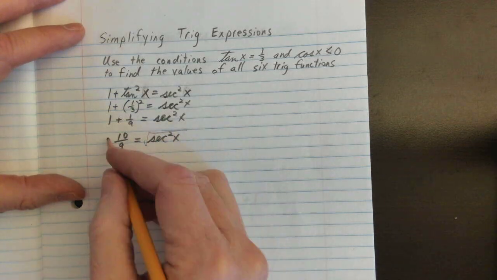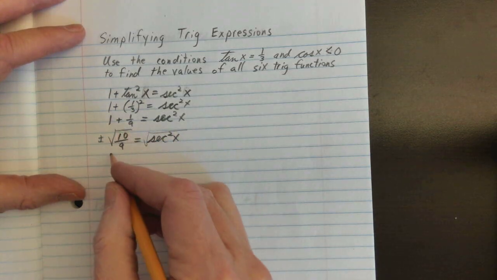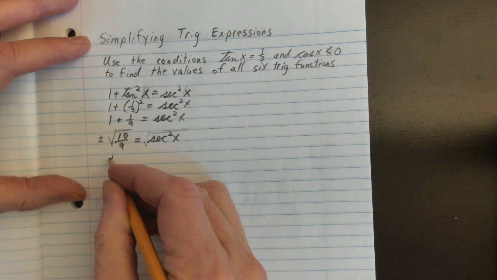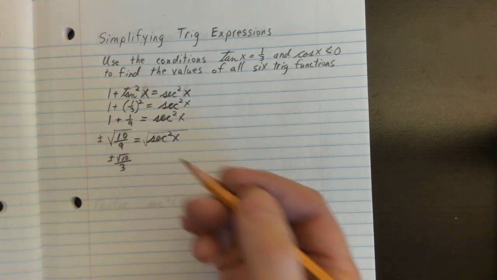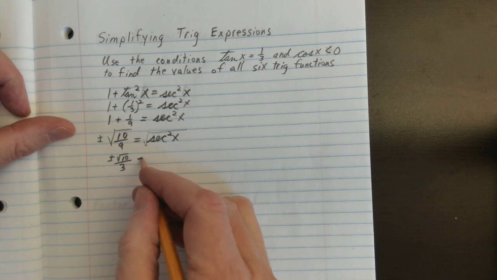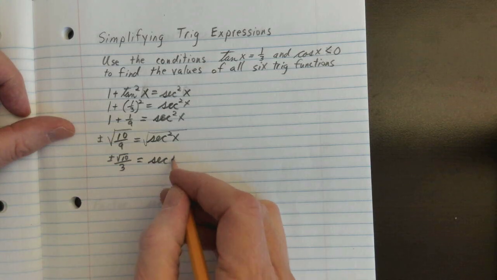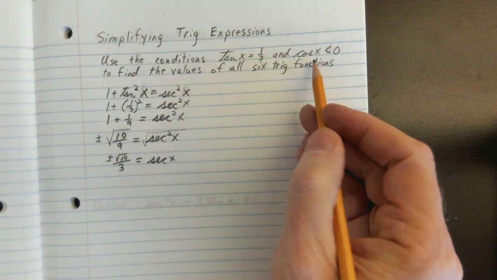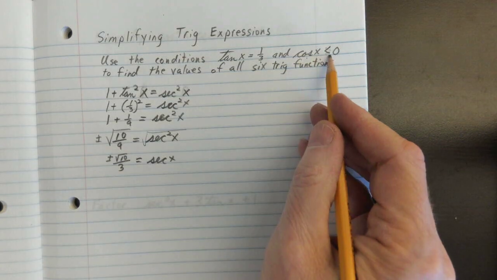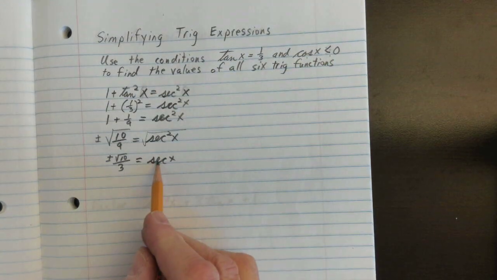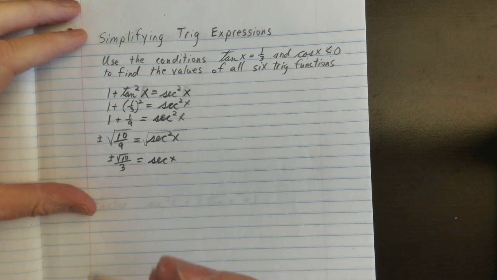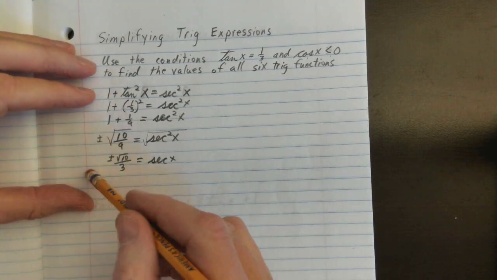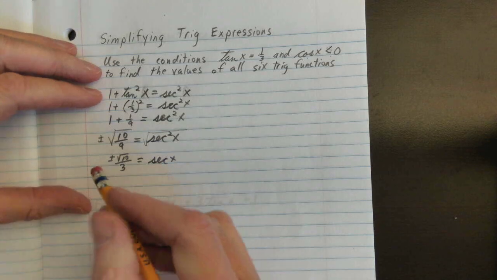Now, if I take the square root, I got plus or minus the square root of 10 over 3, since the square root of 9 is 3, equal to secant of x. Now, cosine is negative. That means secant is also negative because of the reciprocal.